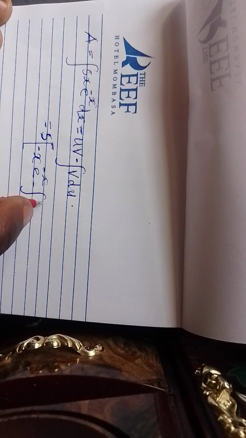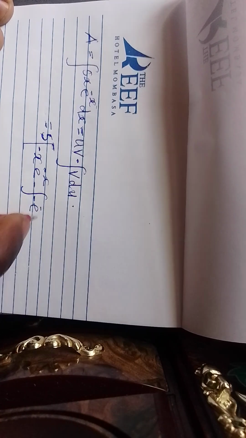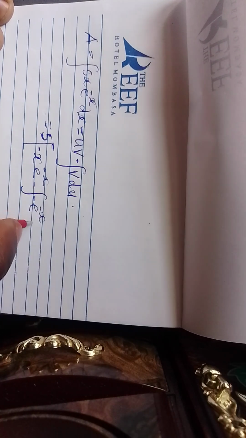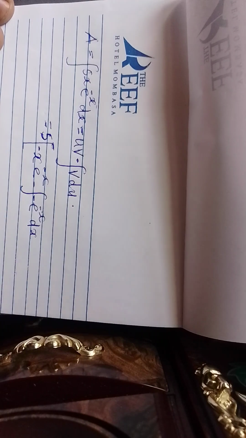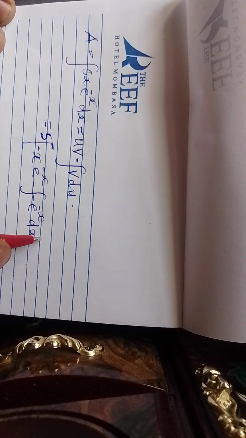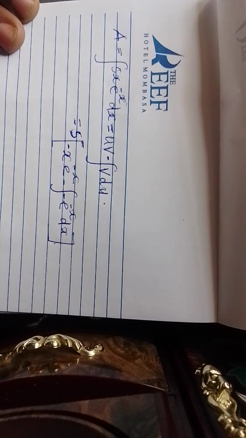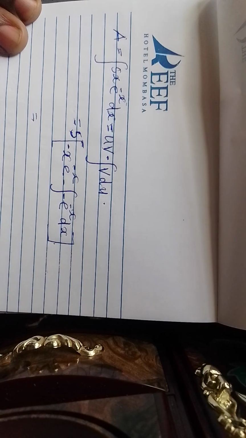Our v is minus exponential raised to power negative x dx. Whenever a bracket is opened, you have to close it. So we close the bracket. So let us open the bracket.